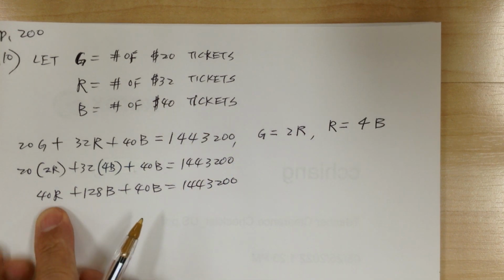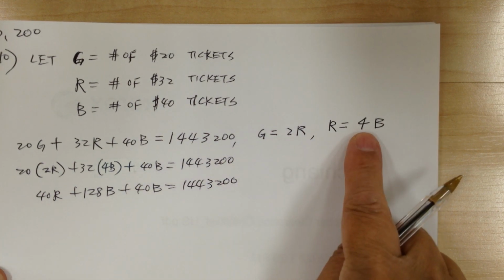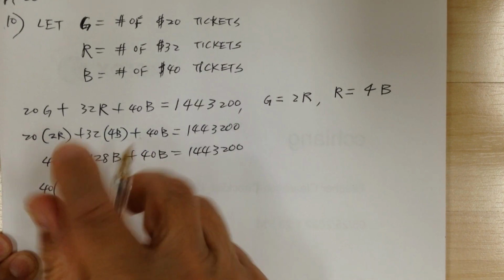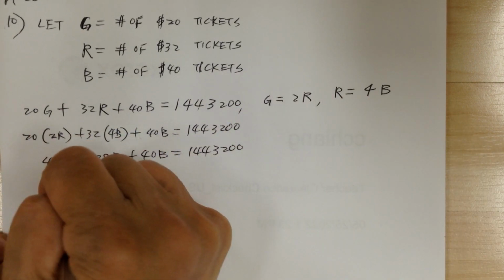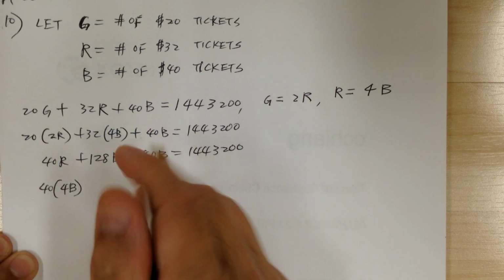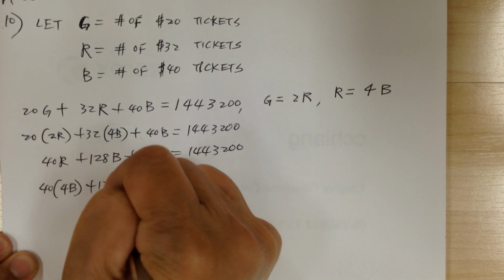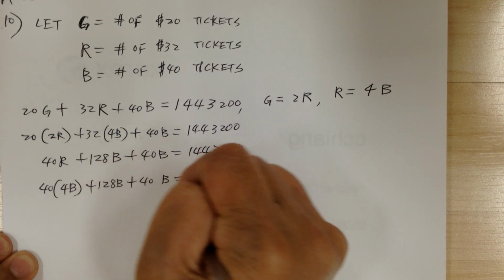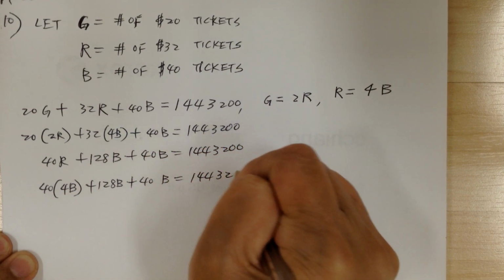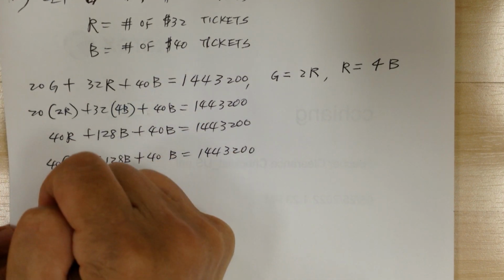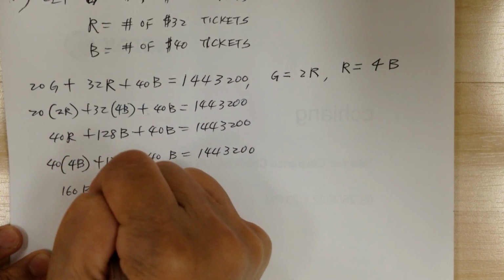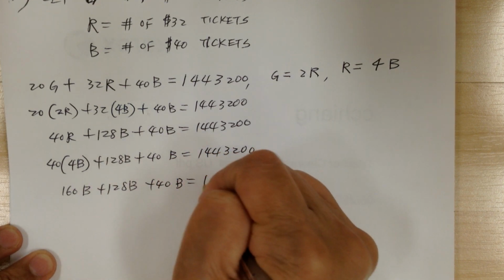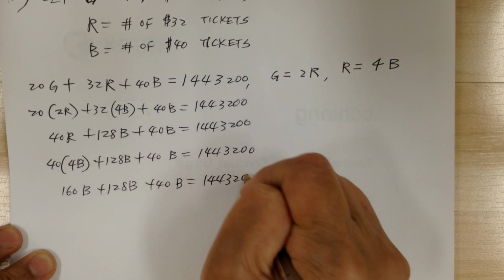Okay, so you got R over here again, so you need to substitute this into here. R is 4B, so you have to keep substituting until you get one variable. Multiply out, you got 160B plus 128B plus 40B equal to 1,443,200.